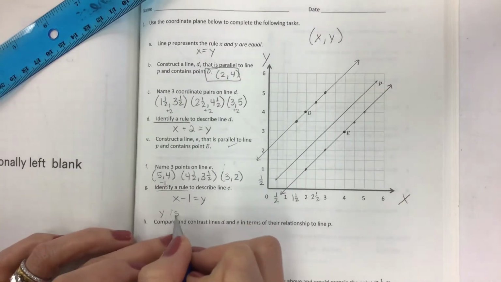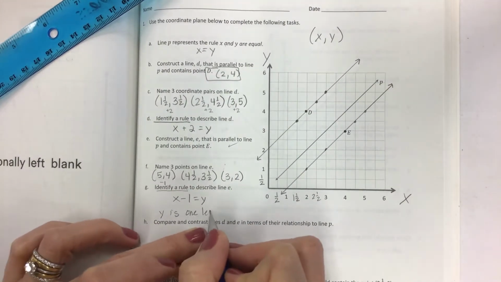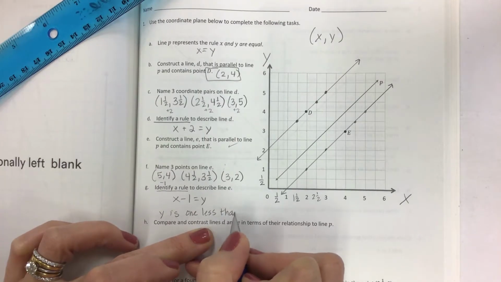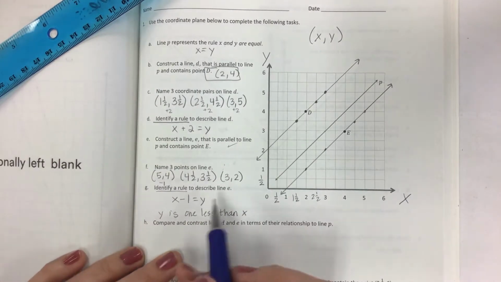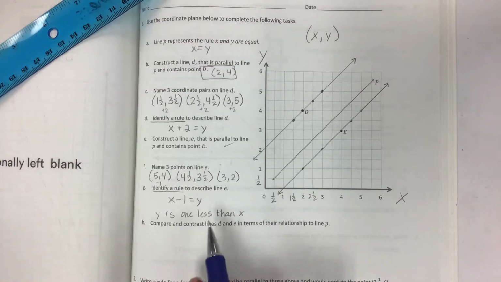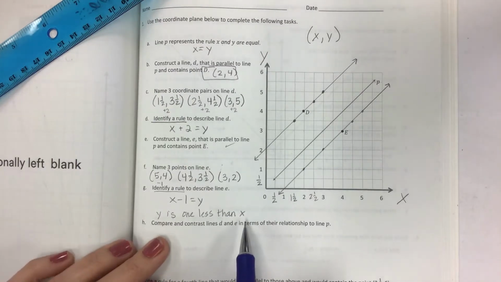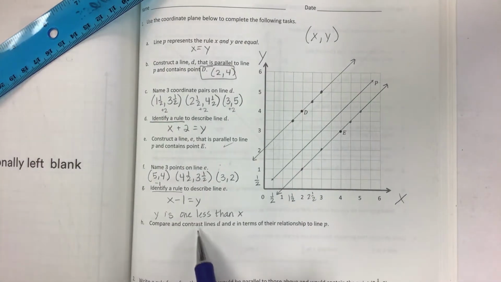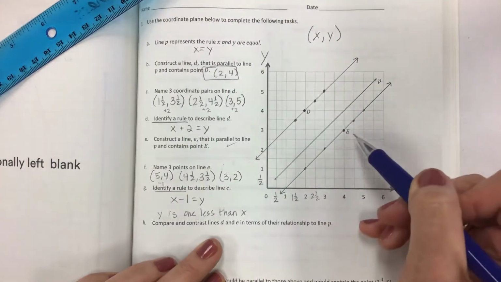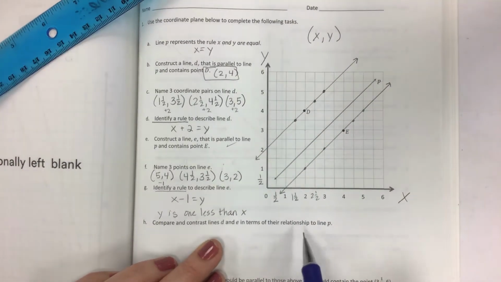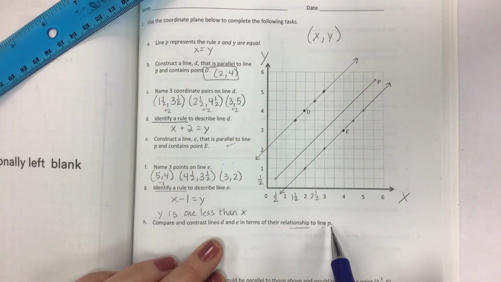Y is 1 less than x. That also works. I like to see the numbers with the x and y, but you can write it out like this, okay?